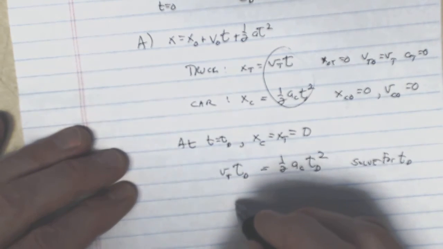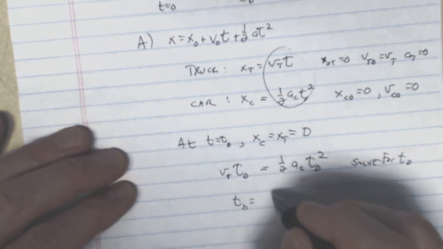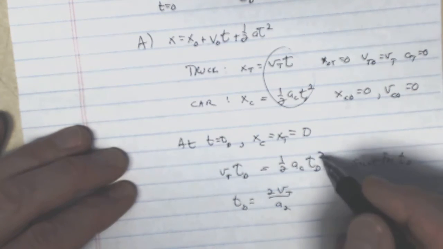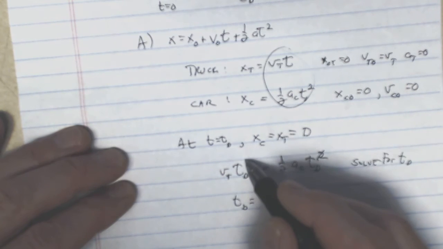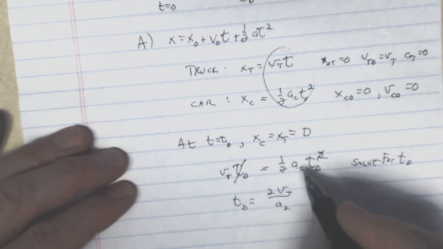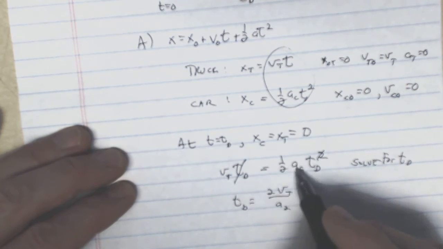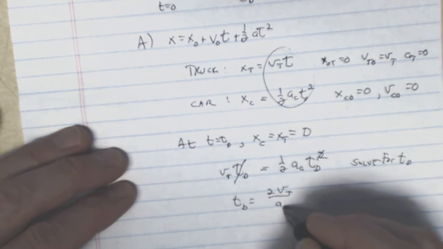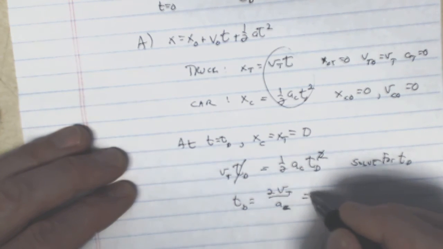Just do a little bit of algebra, and you see t_d is equal to 2 times the velocity of the truck divided by the acceleration of the car. Remember, what I'm doing is canceling out the squared with the t_d, and then solving for t_d by multiplying both sides by 2 over a sub c. Then I can plug in the values.